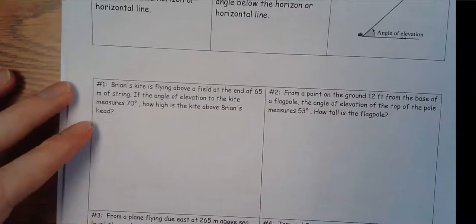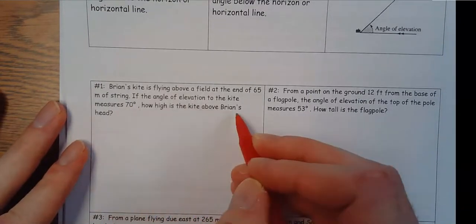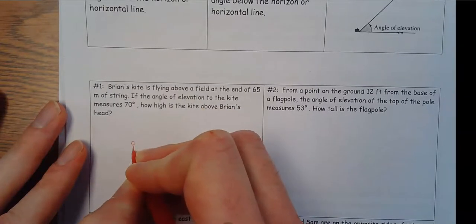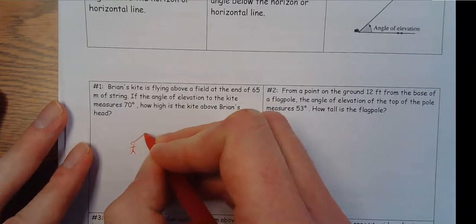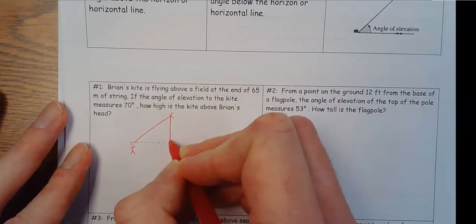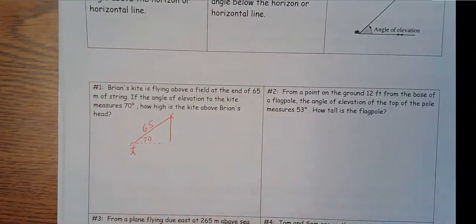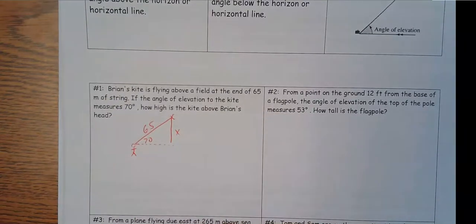So here, Brian's kite is flying above a field at the end of a 65-meter string. If the angle of elevation to the kite measures 70 degrees, how high is the kite above his head? So here's Brian, and he's looking up at the kite. Up here's the kite. So the angle of elevation here is 70 degrees. They tell us that this is a 65-meter string. And we're trying to find how high above his head it is, so we're trying to find that x right there.